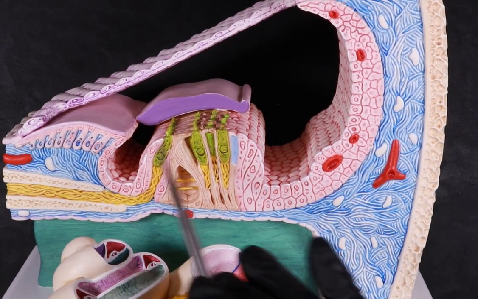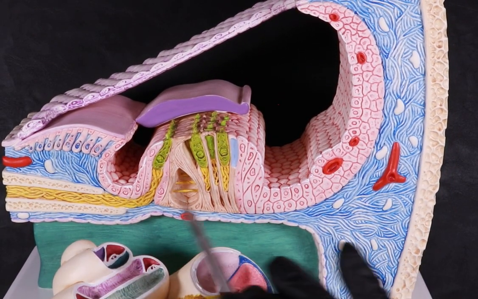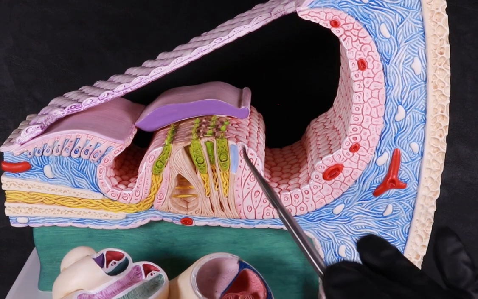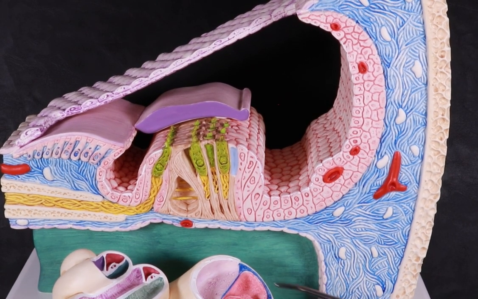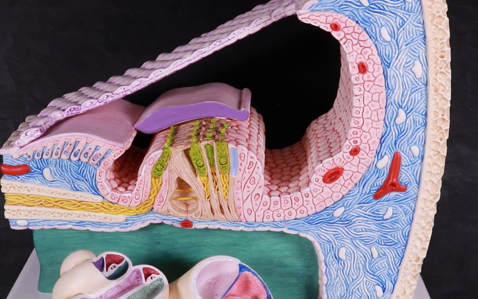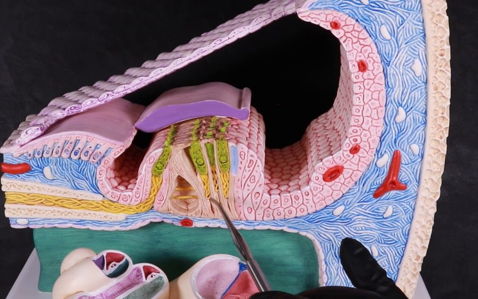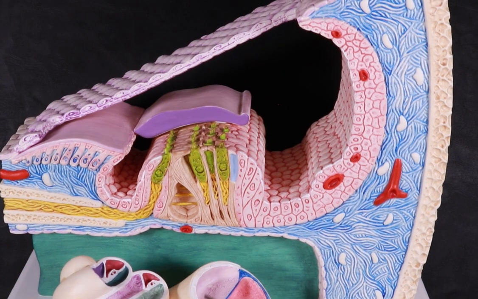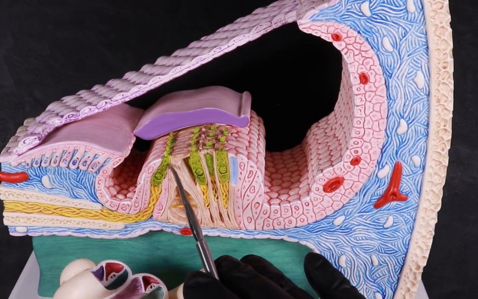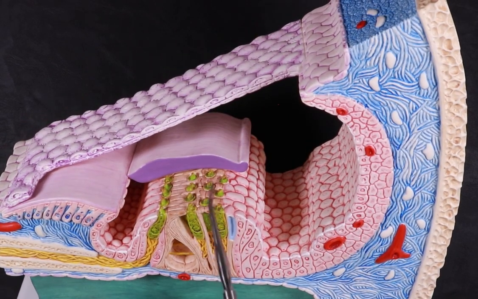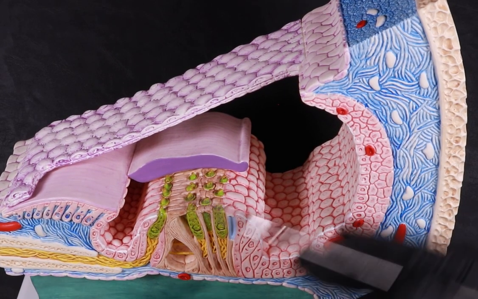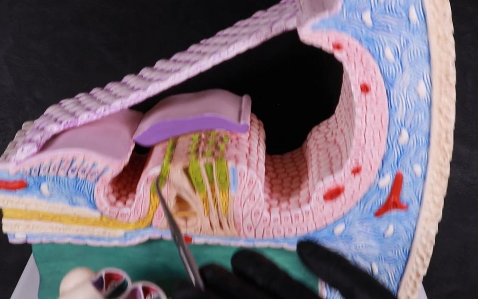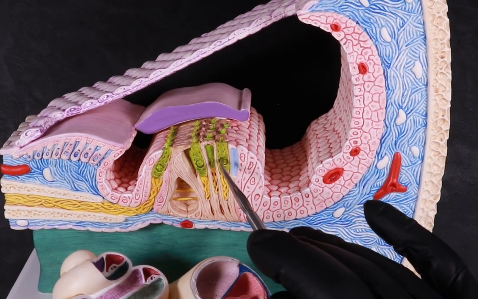This structure right here, this whole thing, is known as the organ of Corti. And the organ of Corti has the sensory cells responsible for converting the signal into electrical signals that can be sent through neurons. These are known as hair cells. You have a row of inner hair cells, which we can see here, and then 3 rows of outer hair cells. So you have an inner hair cell, this one here, and then 3 outer hair cells.